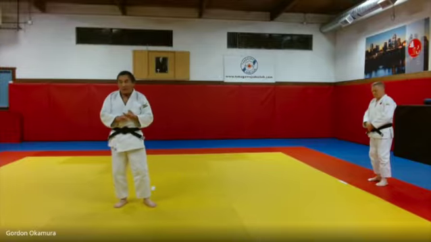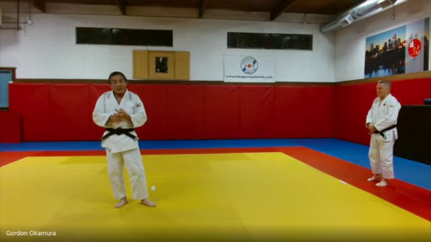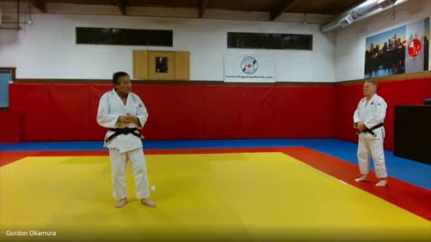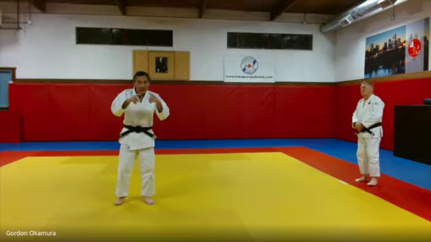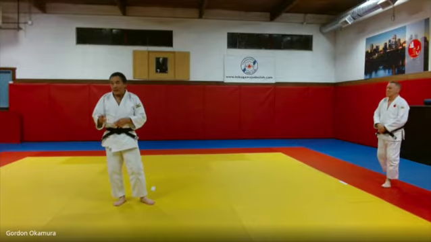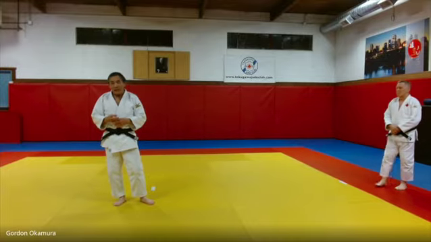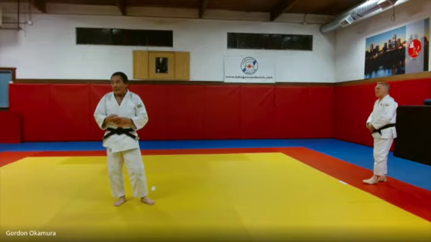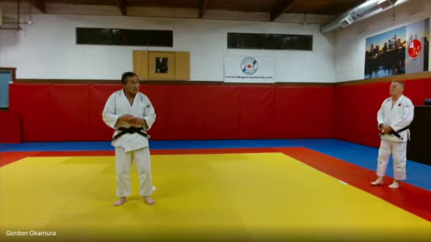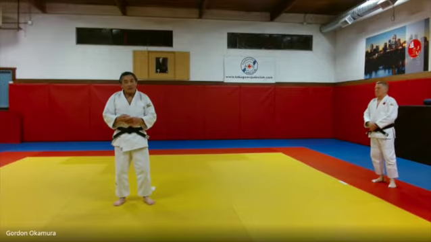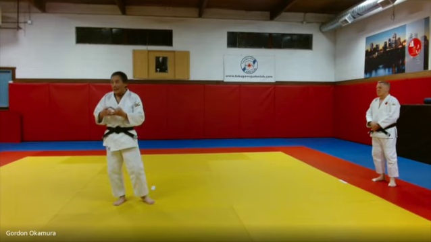You're going to be doing three escapes. If you look at the competition rules for this kata, they do not define what those three escape techniques are. However, they are found in the Kodokan textbook. So if you're looking at the Kodokan textbook, you will find those escapes. Those escapes are prescribed. In other words, in competition, you're expected to do those three escapes.